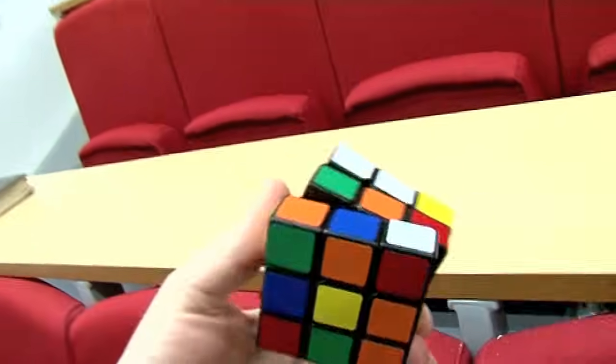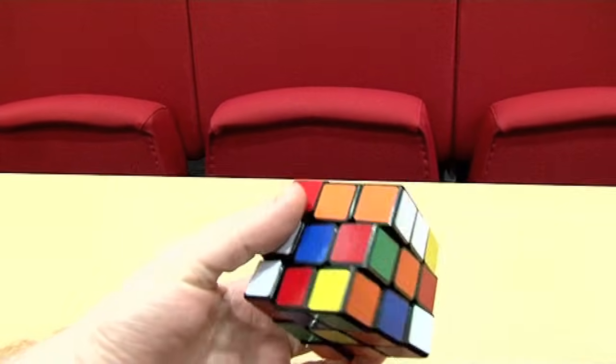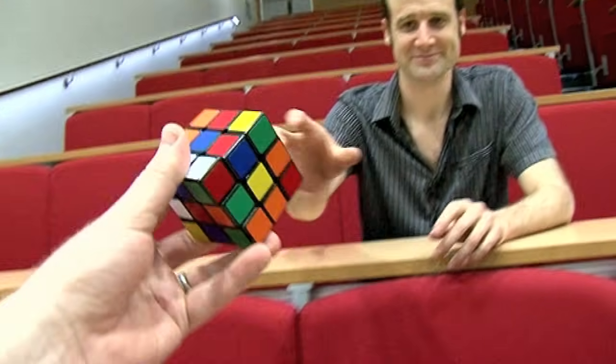So I've mixed up this cube for Matt. He told me that he can solve it while talking, so I'm going to give it to him while I talk to him about the Rubik's Cube. And there you go. Right, so I mean, me and my big mouth, I did admit that I can solve it while talking to someone else. So I believe, Brady, you're going to attempt to engage me in conversation.